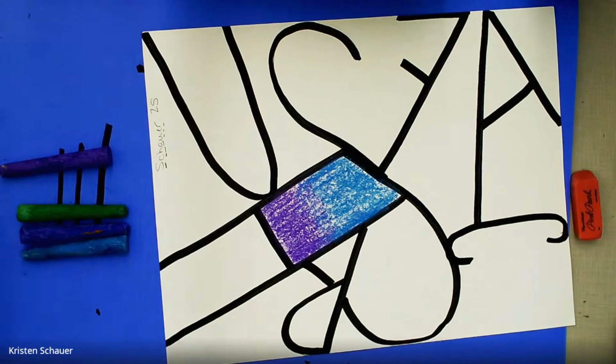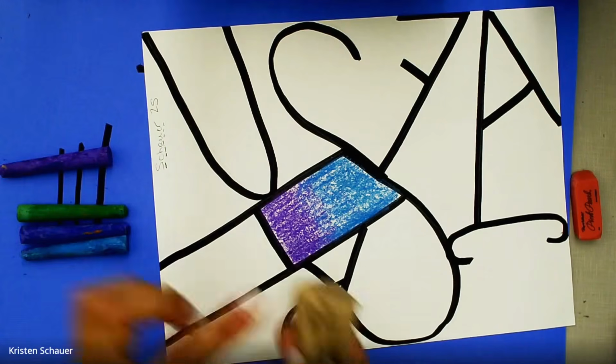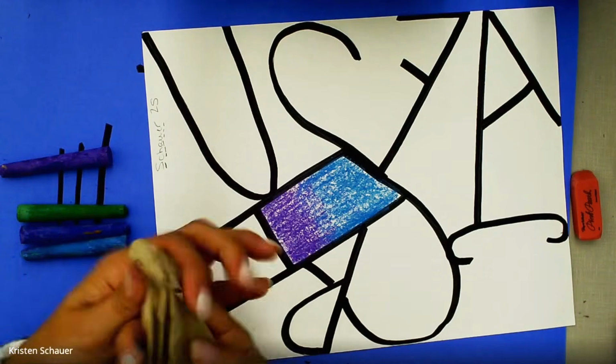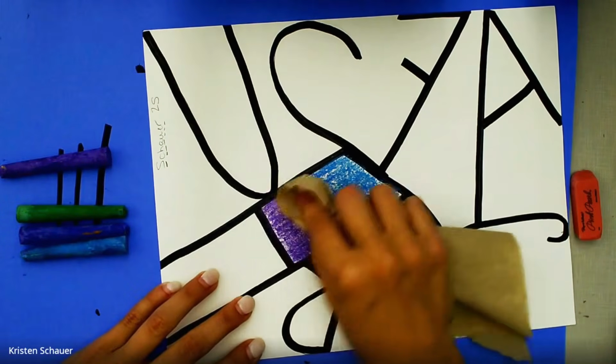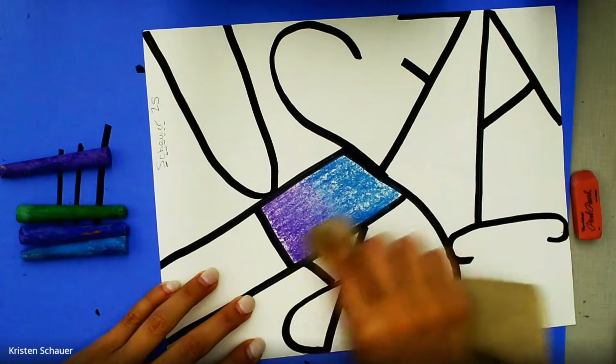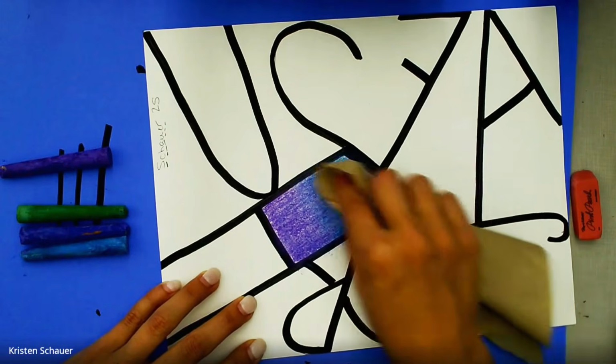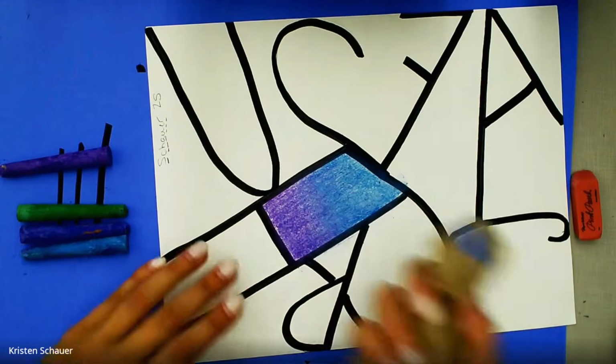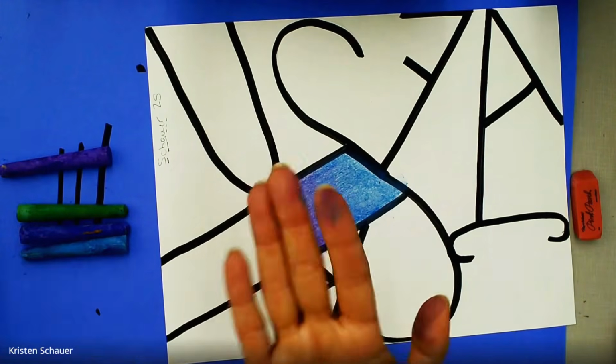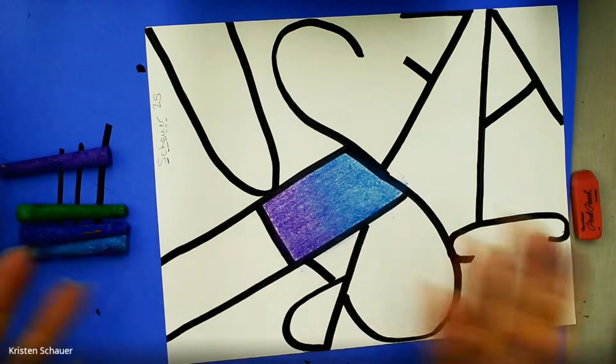Our next step, we are going to need to blend. You may use a paper towel, that way we don't get dirty. I just put my finger through this paper towel, and I'm going to use the paper towel to help me blend my colors together. Creates this really cool effect. Okay, see, that would have gotten on my finger. And now it's cleaned. Well, sort of.